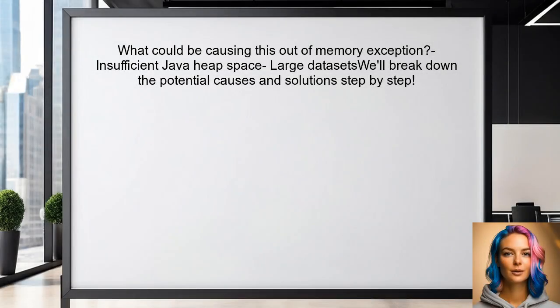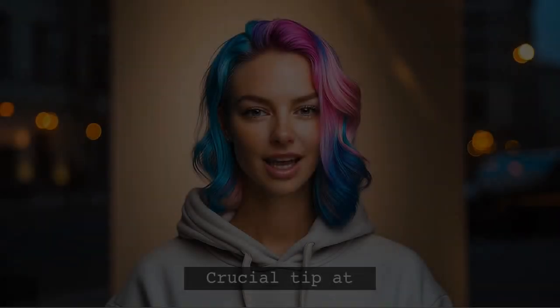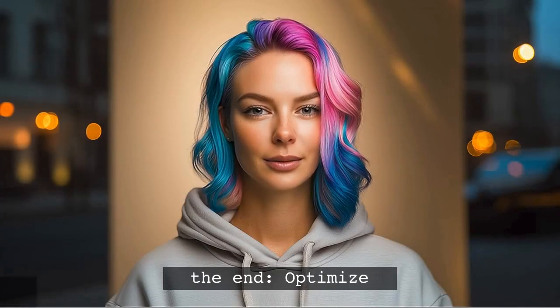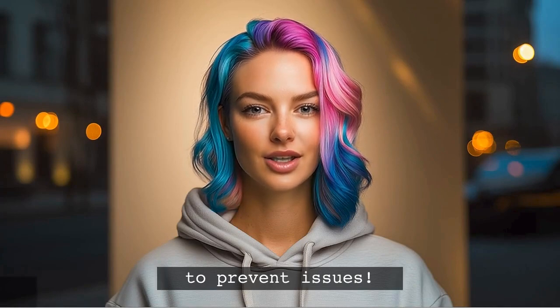So what could be causing this out-of-memory exception? It often boils down to insufficient Java heap space, especially when dealing with large data sets. We will break down the potential causes and solutions step by step. And stick around. I have a crucial tip at the end that can help you optimize your memory usage and prevent these issues in the future.